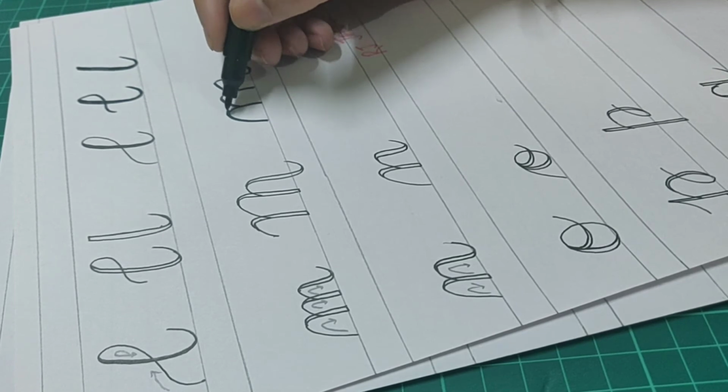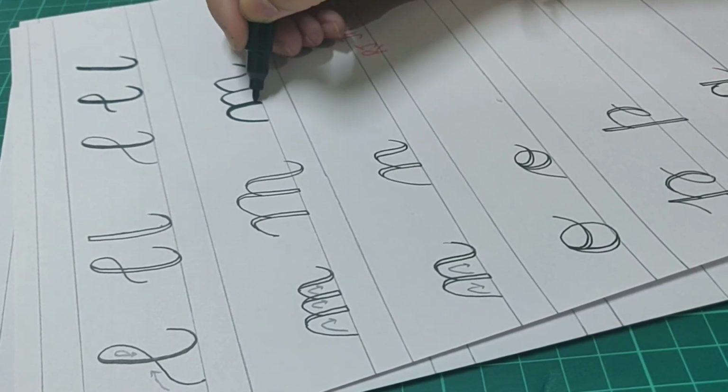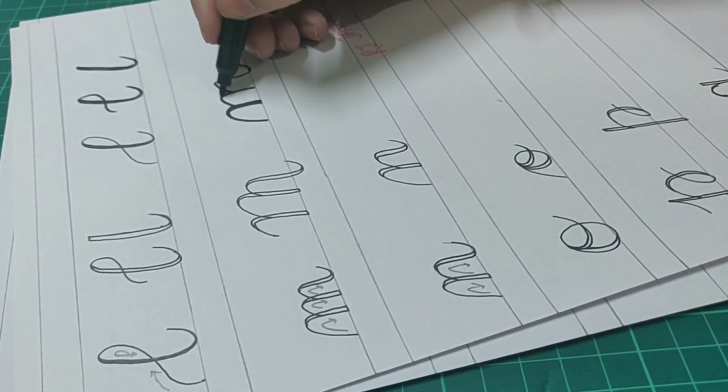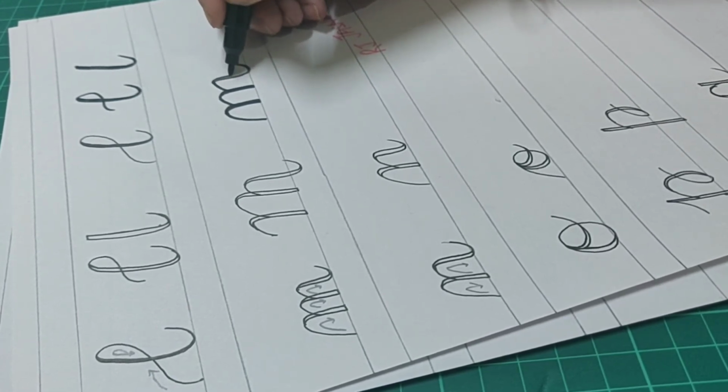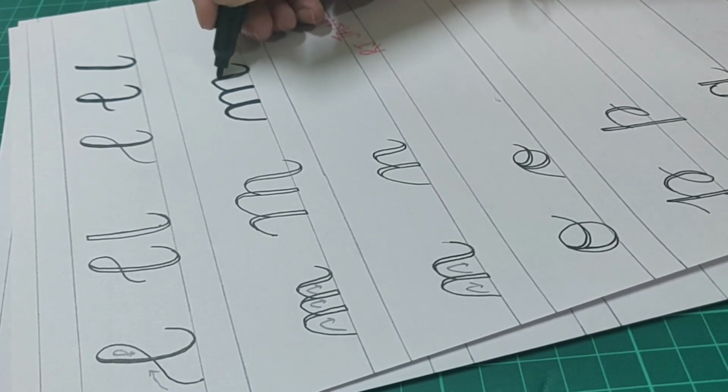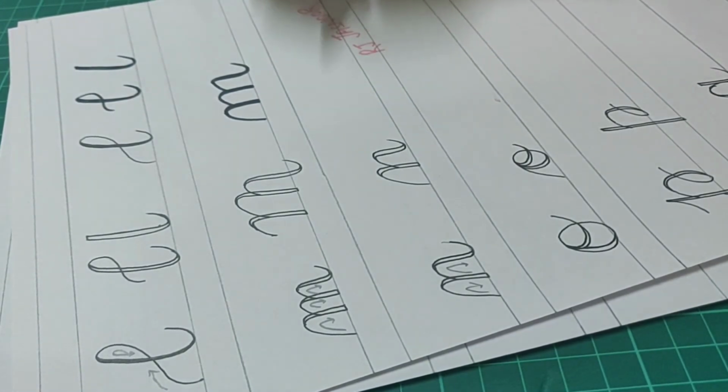Then taking the right sides, trying to make it parallel and shading it. All the downstrokes will be shaded now, and our simple M is made.